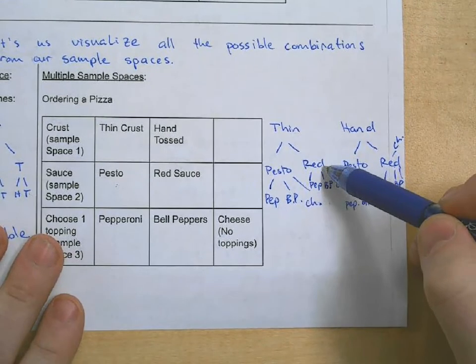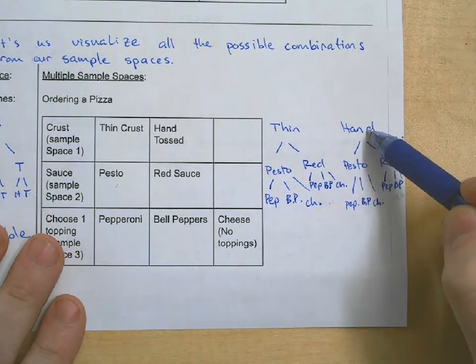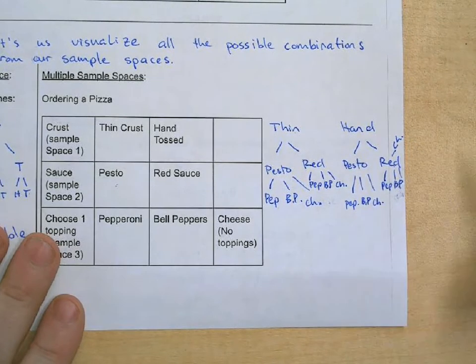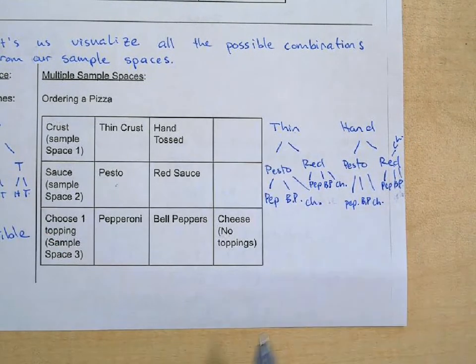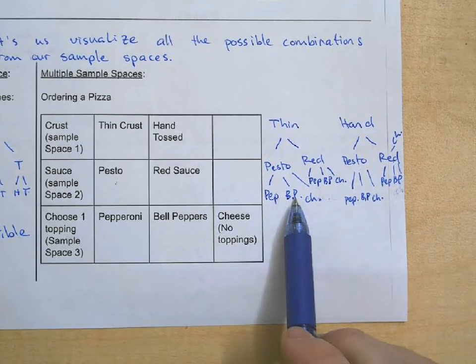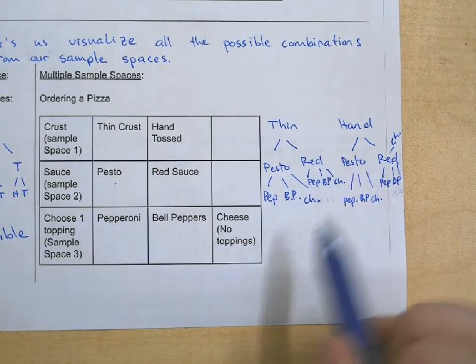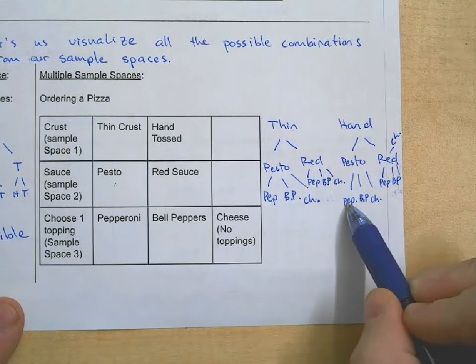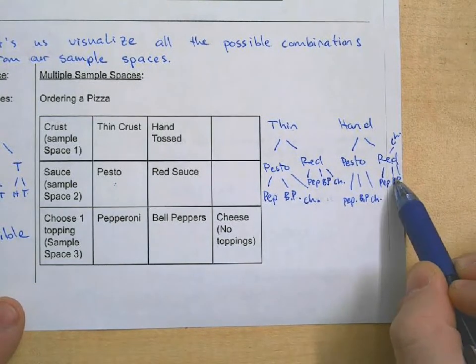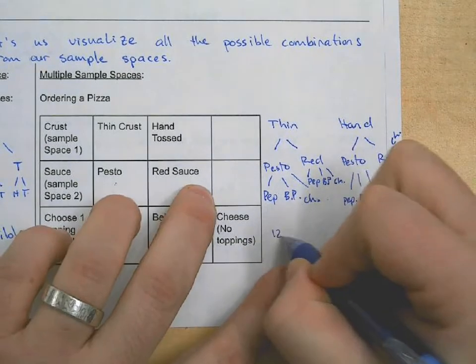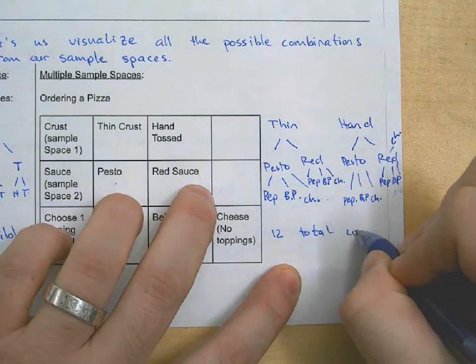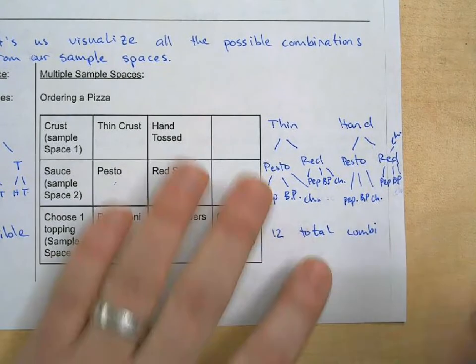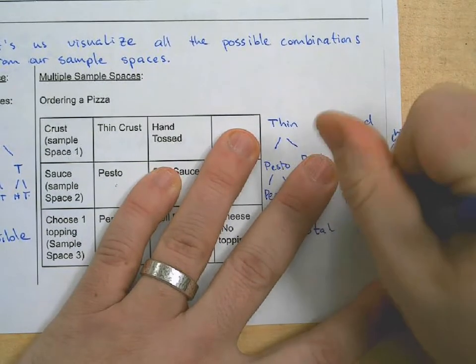I could have a thin crust with a red sauce and bell peppers, or I could have a hand tossed with pesto and just cheese only. And this is just a visualization of all our possibilities. Then we can count up just by counting across the bottom to see all our possible combinations. So we have 1, 2, 3, 4, 5, 6, 7, 8, 9, 10, 11, 12. So we have 12 total possible combinations.